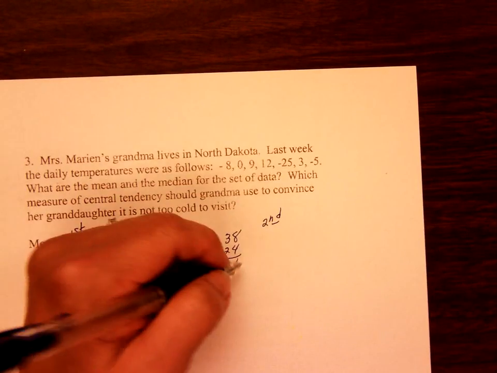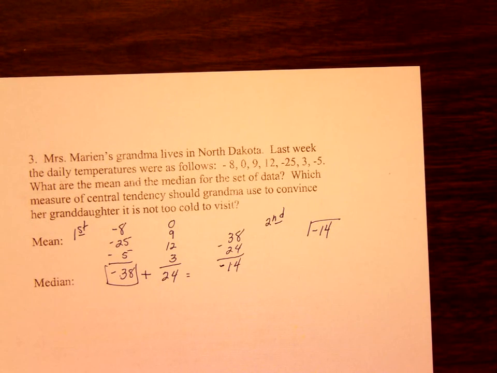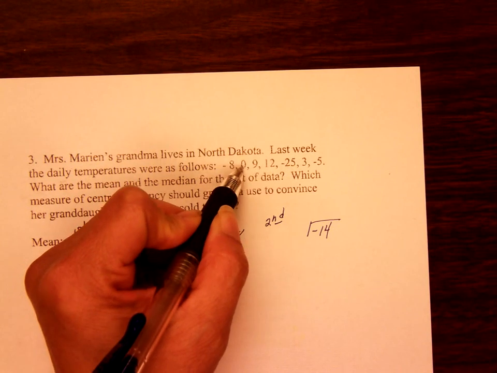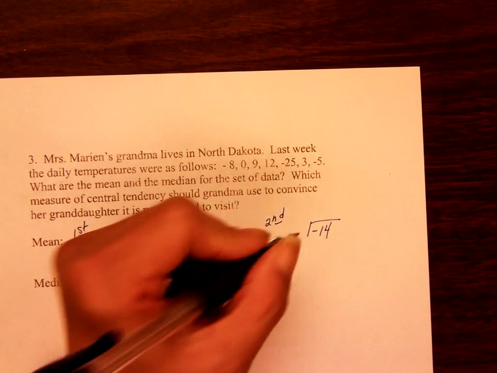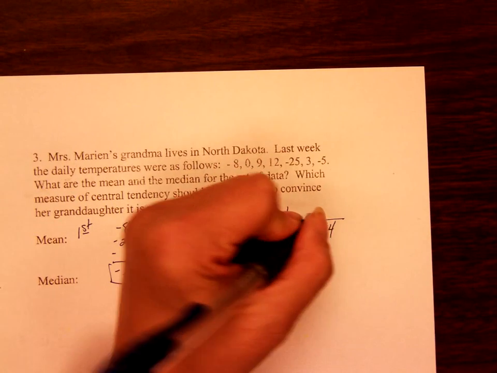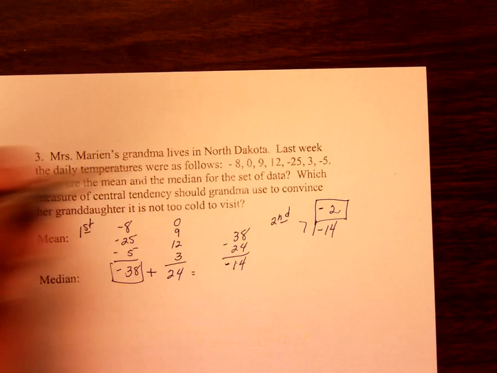Your second step to find mean, remember, is you have to divide. You take your -14. How many numbers did you divide by? Hopefully you had said 7 because there's 7 numbers. 0 is considered a number. 1, 2, 3, 4, 5, 6, 7. So ask yourself, do you win or lose? Well, you lose, and then divide and you get 2. So here the mean is -2.